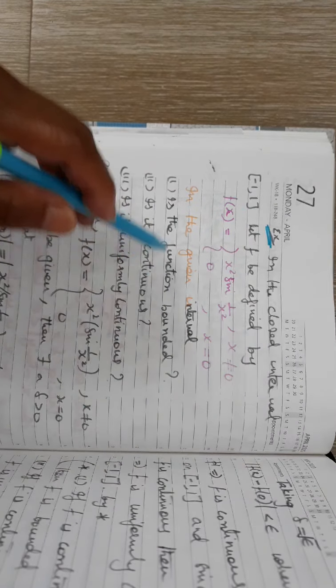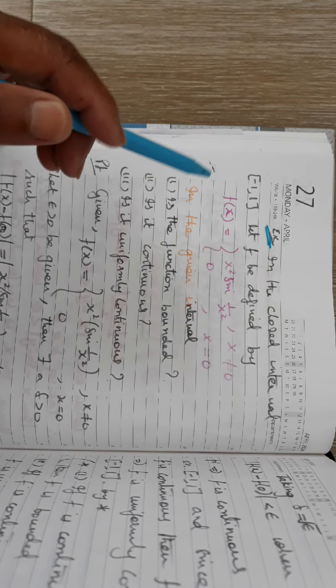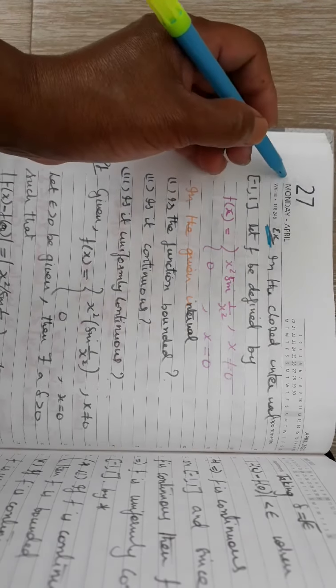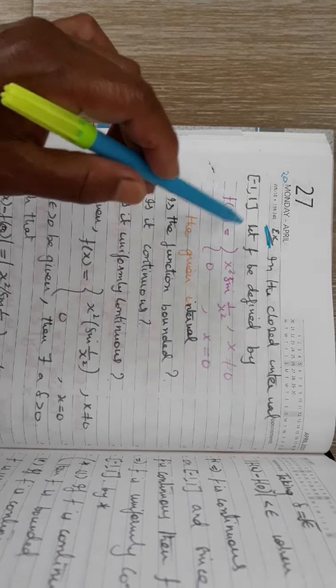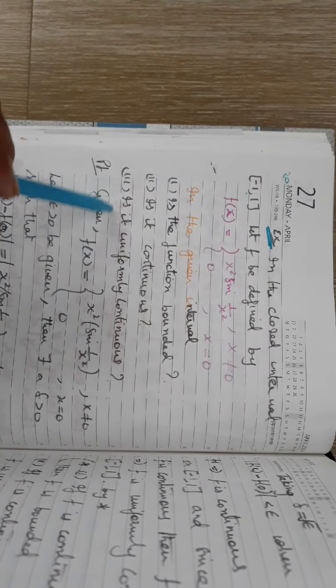This is an annual exam question, I forgot the year. In this interval, they ask the first question: is this function bounded? Is it continuous? Is it uniformly continuous?